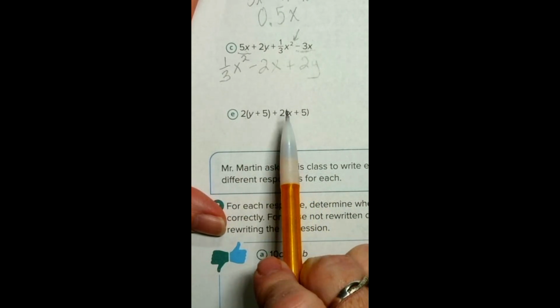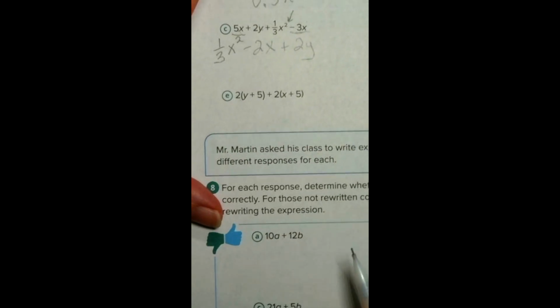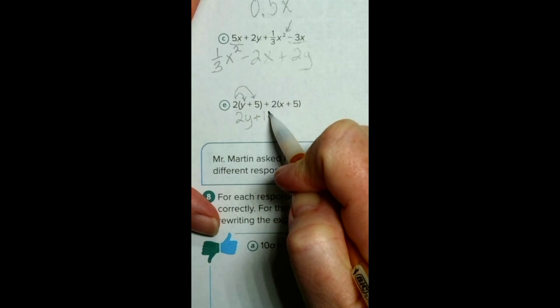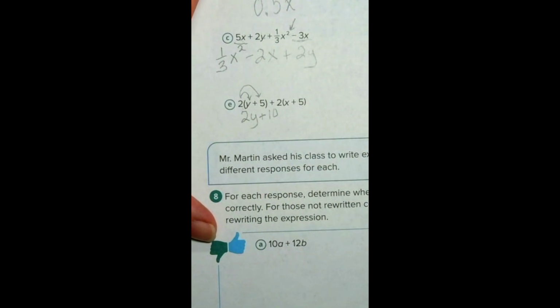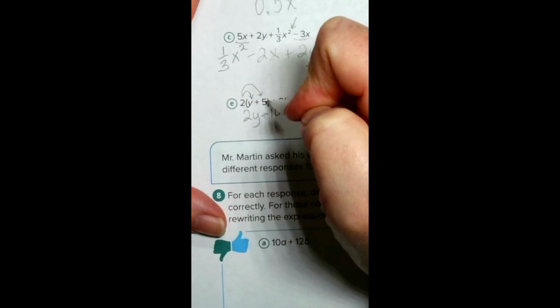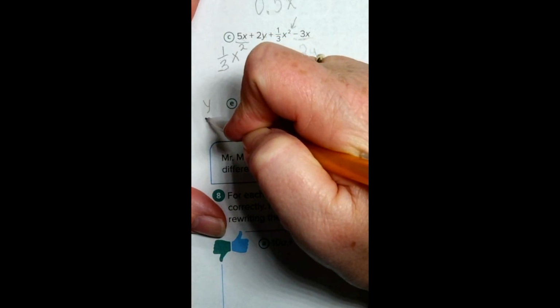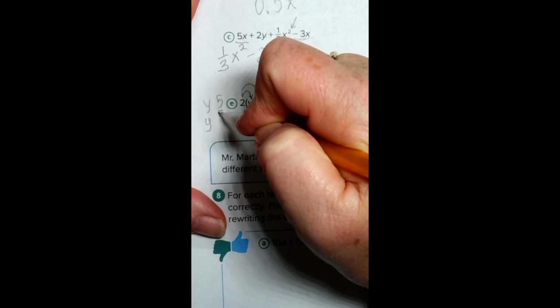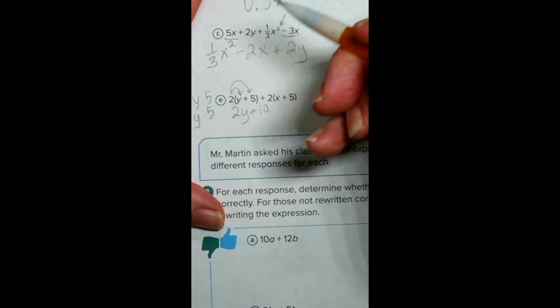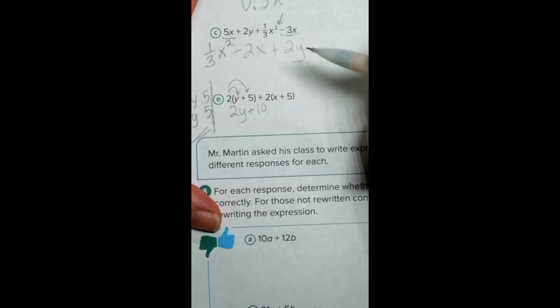Okay, letter E. So here we have the parentheses. And remember it said, did I distribute the factor to each term in parentheses? So that's what we need to do here. So if I distribute the 2 to the y and the 5, I get 2 times y, 2y, and 2 times 5 is 10. So remember we just did the algebra tiles, so it would have been 2 of the y plus 5. So we'd have a y and a 5, and then another y and a 5. So there's 2 sets of it, so we have 2 y's and 10. Okay, so that's just kind of our thinking there. It's not part of the answer.